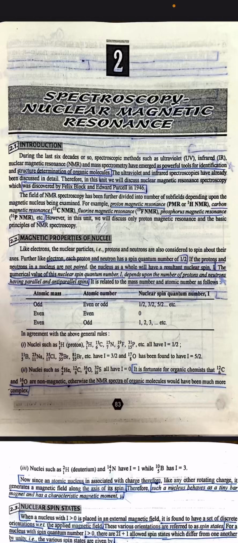I am here today to share my video for the visually impaired on the topic of NMR spectroscopy. Let's start with the introduction. During the last 6 decades or so, spectroscopic methods such as UV, infrared, nuclear magnetic resonance, and mass spectrometry have emerged as powerful tools for the identification and structure determination of organic molecules.